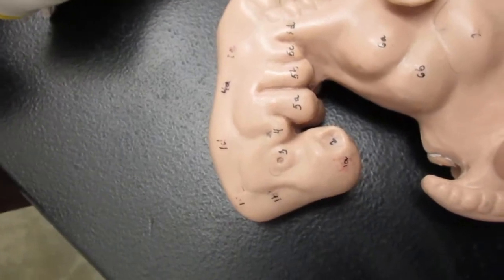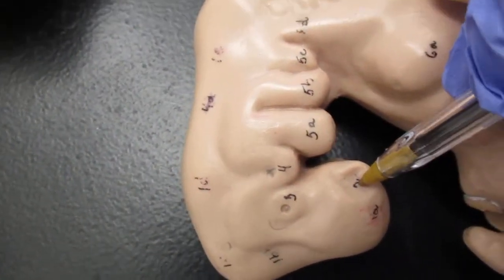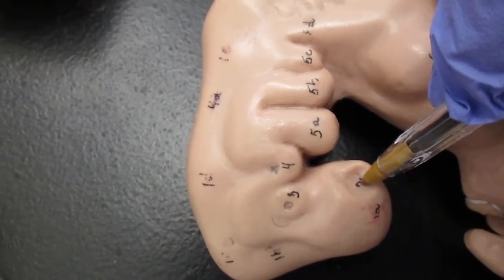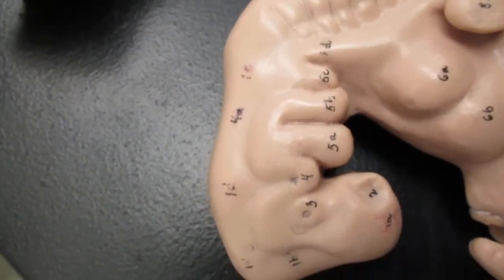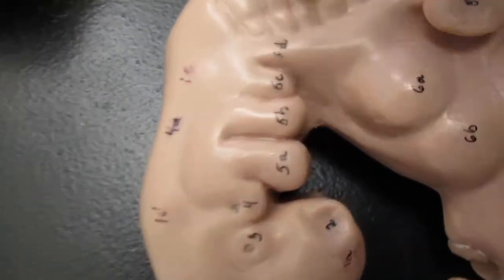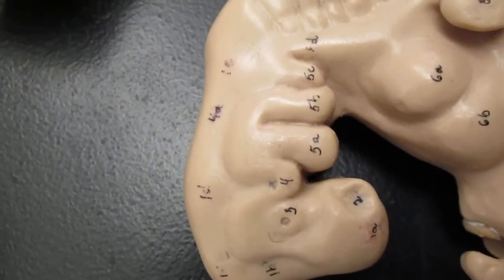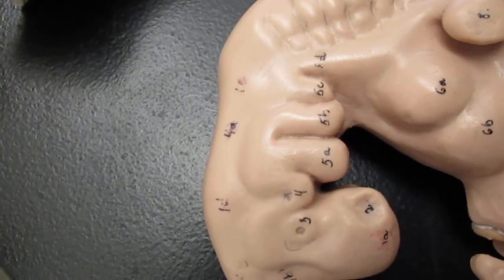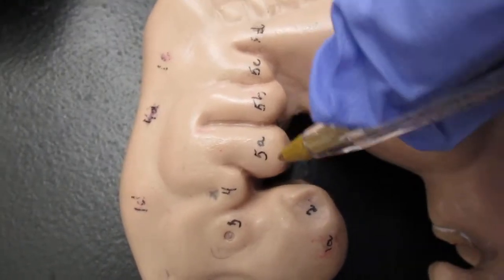Next, we have the primordium of the nose right here. Primordium of the eye. Right here. And maxillary process would be right here. And mandibular process or arch would be right here.